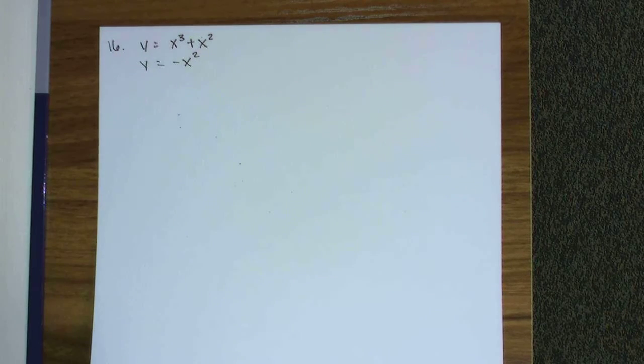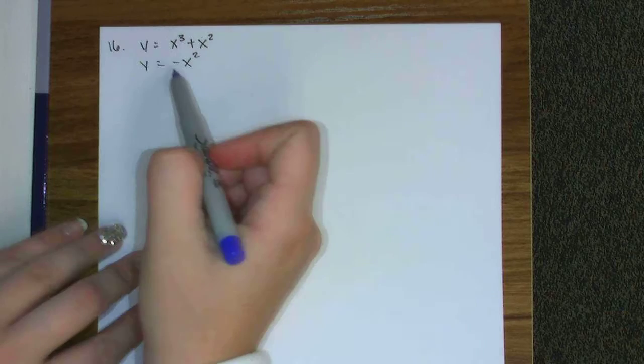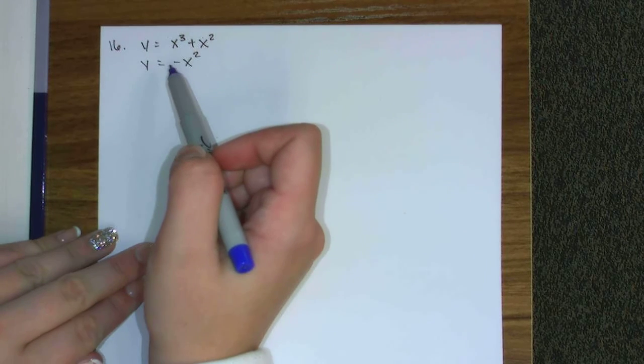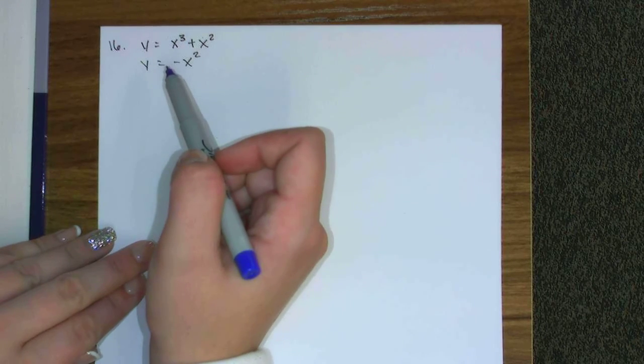All right, 16, we have y is equal to x cubed plus x squared, and we have y is equal to negative x squared. Okay, so here I end up replacing y with negative x squared. So this one does look a little bit more like substitution.